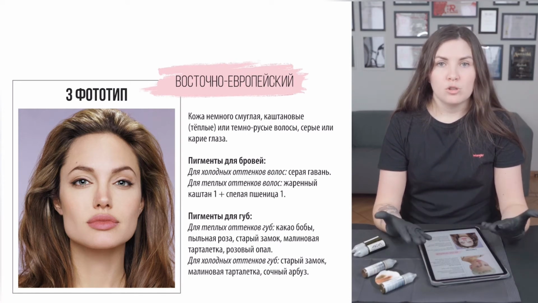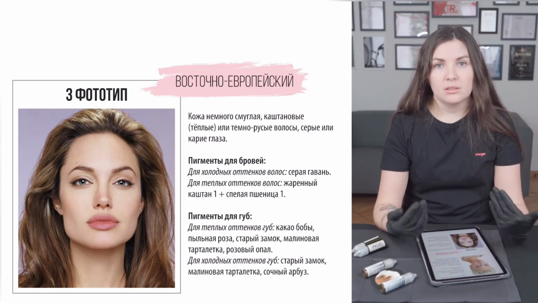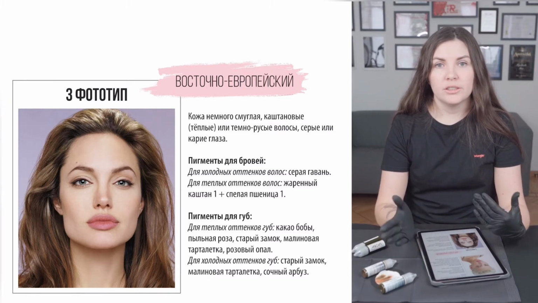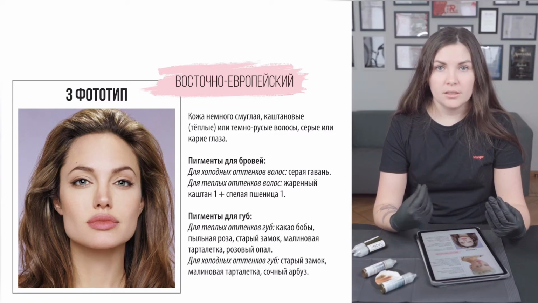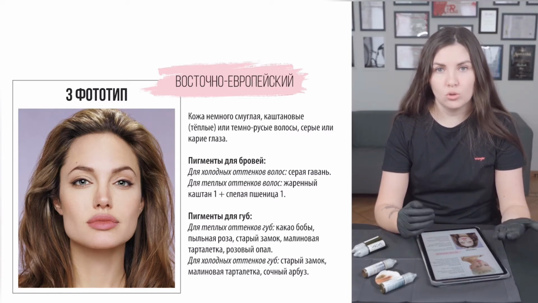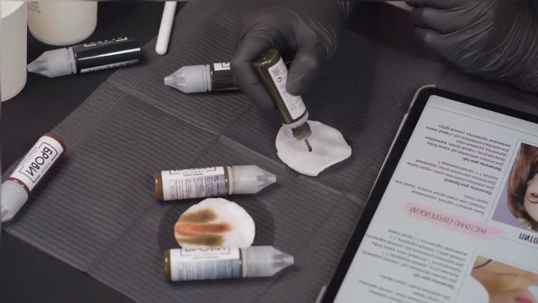So here we can use dark color shades that we have in our palette. In my case, it will be roasted chestnut and bitter chocolate. Bitter chocolate is a more cool, neutral shade that is perfect for darker hair colors. And roasted chestnut is a warmer shade with orange base. It is good for the hair like mine. Let me show you what it looks like.